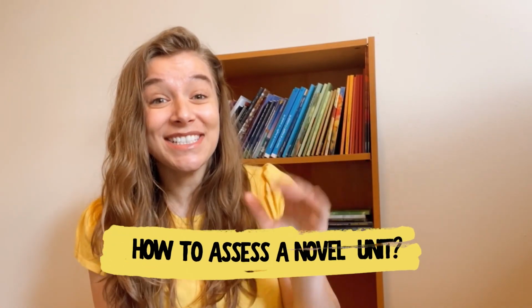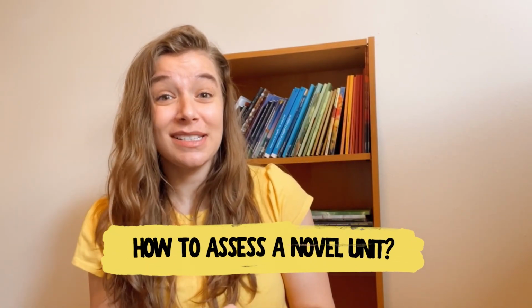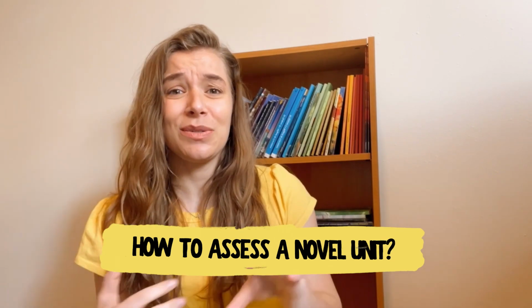How do you assess or wrap up a novel unit? Do you do a test? Do you do some sort of project? What do you recommend? And do you have any resources that you can share with us, specifically when talking about ideas for projects? That really depends on your goals.